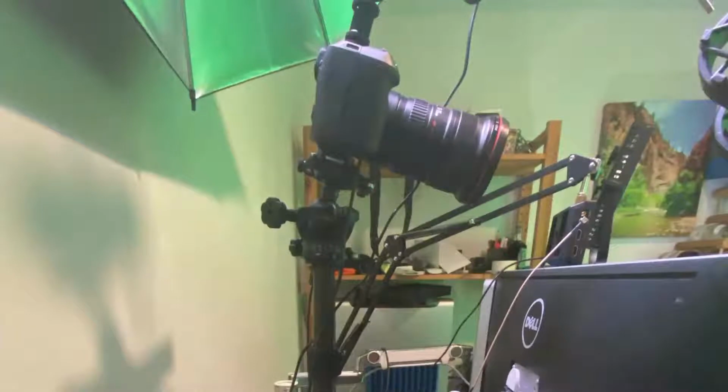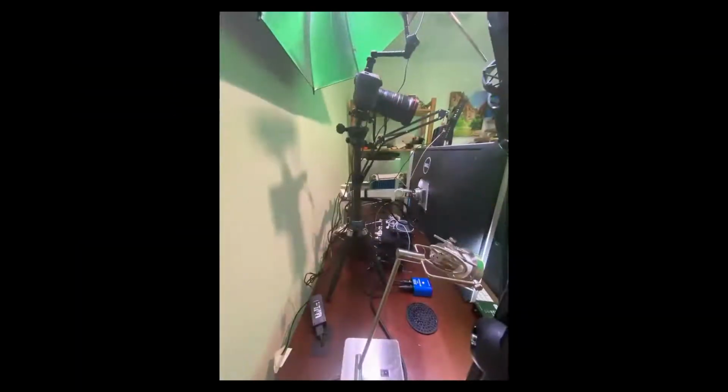And I'm just playing with the angle and positioning to get it so that I have a view a bit wider than my headshot, but still a nice sort of close-up view. So that when I'm on camera, you can see that.